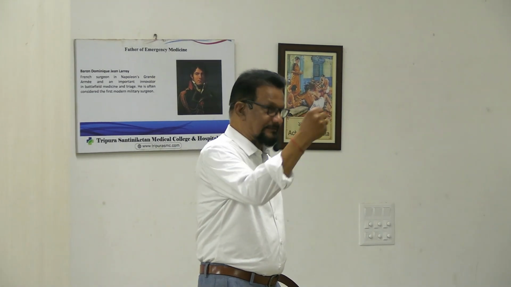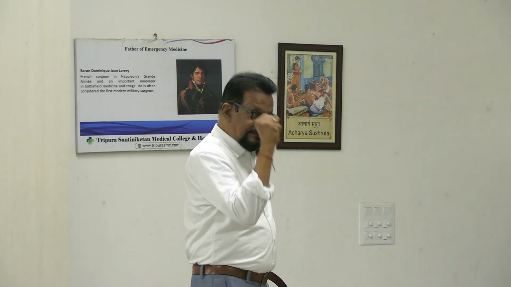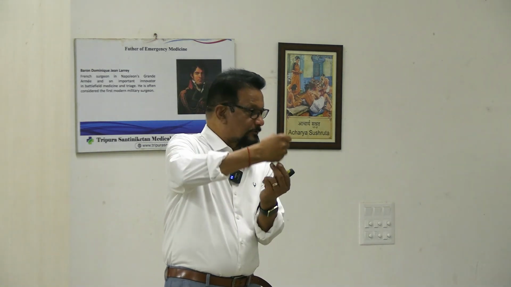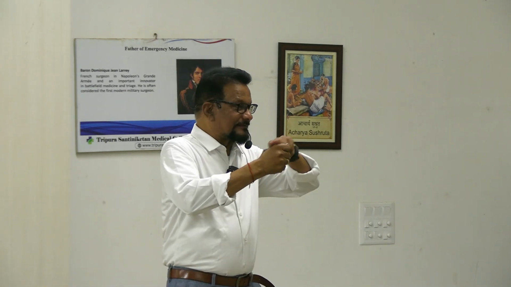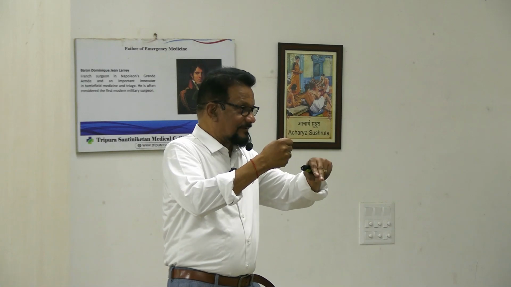And what is the size of the heart? You make a fist with your hand, like this. And this is the size of your heart. Now you can guess what would be the size of your heart. Okay, it is also cone shaped. Here is the cone, this is the apex of the ventricle, and this is the base of the heart.